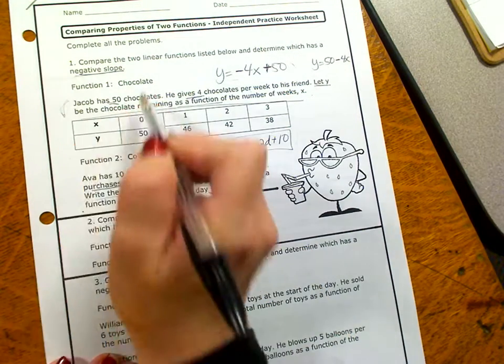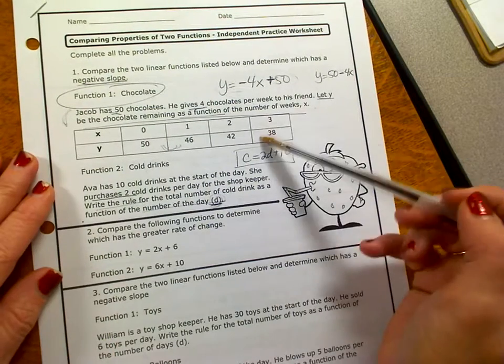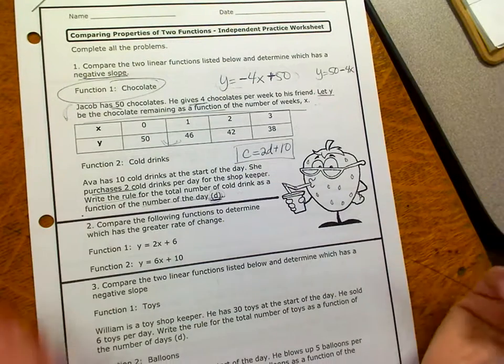Now it says which one's the negative slope? Well, the function 1. So some of you who say you already have this done, go back and you need to write the equations. Okay, so that's the one thing I know second hour we missed.